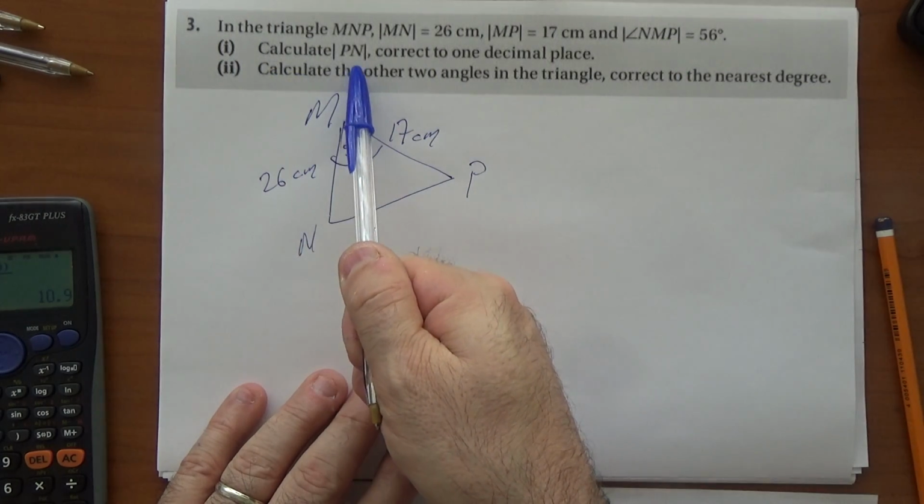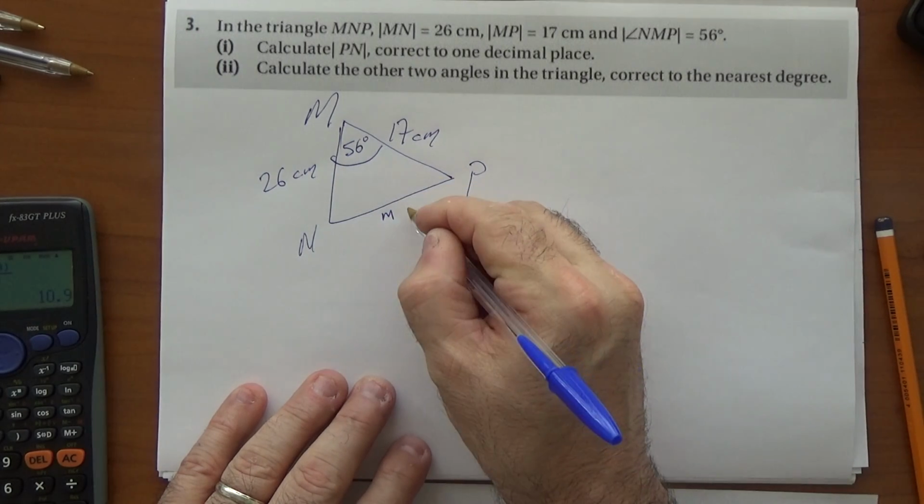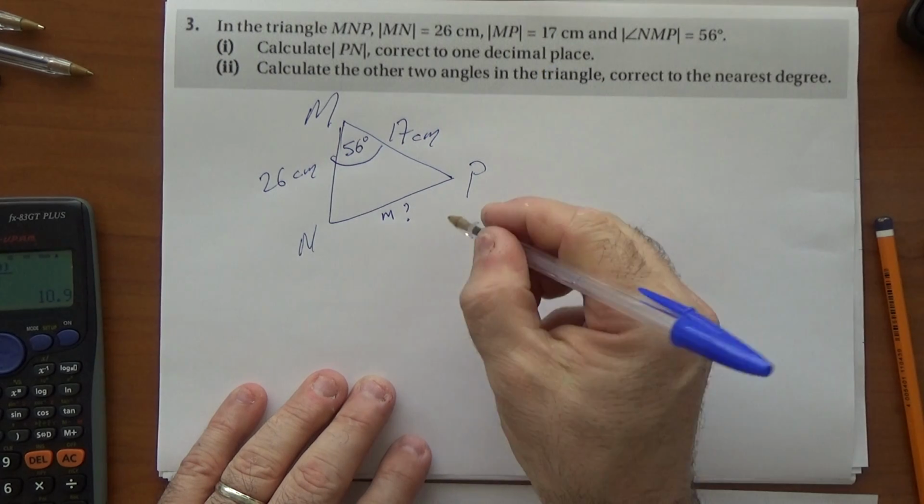Calculate Pn. Well, I'm not going to call it Pn. I'm going to call it little m with a question mark, 1 decimal place.